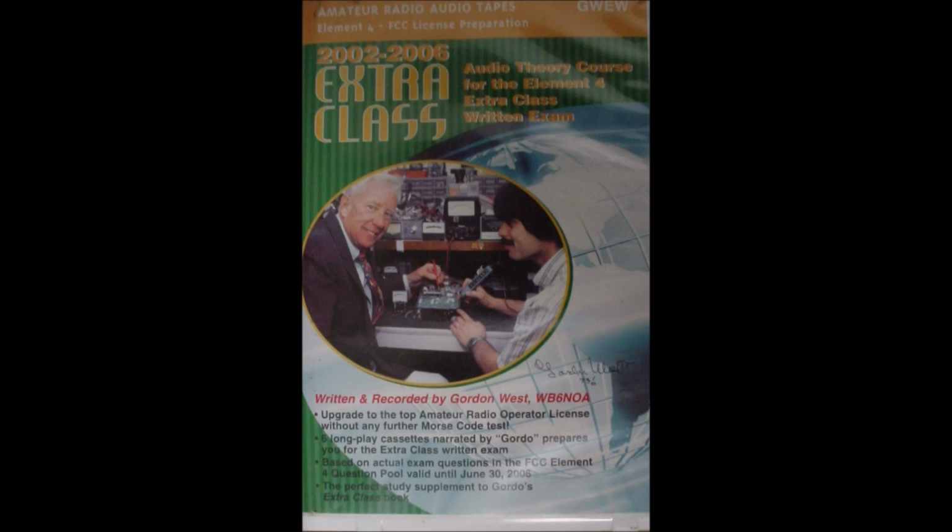All right, let's tighten up on the bandwidth and listen to MFSK. MFSK refers to sort of a supercharged RTTY signal, Multi-Frequency Shift Keying.